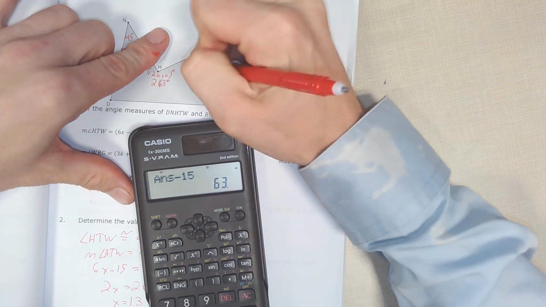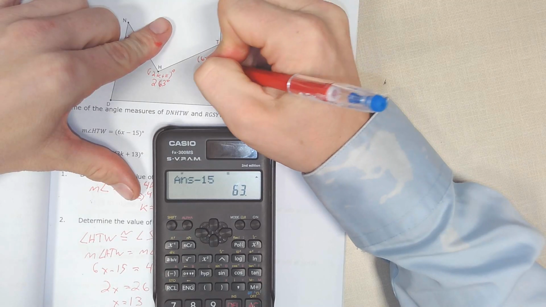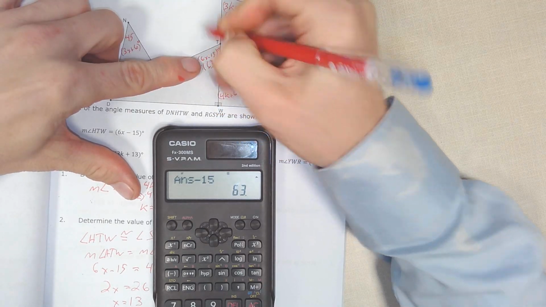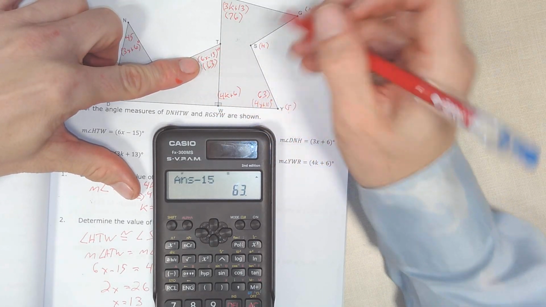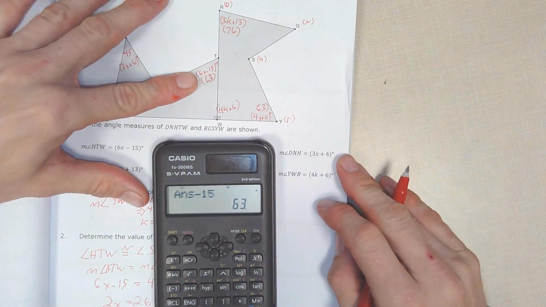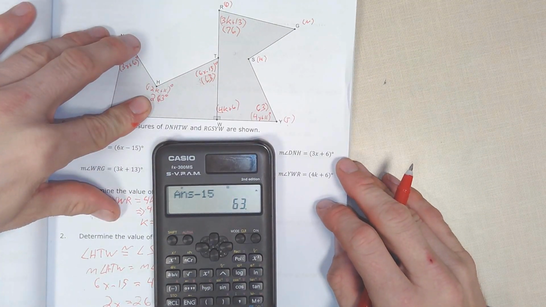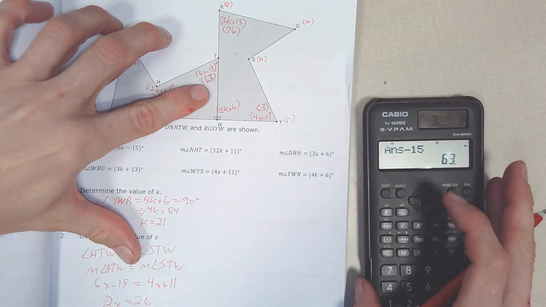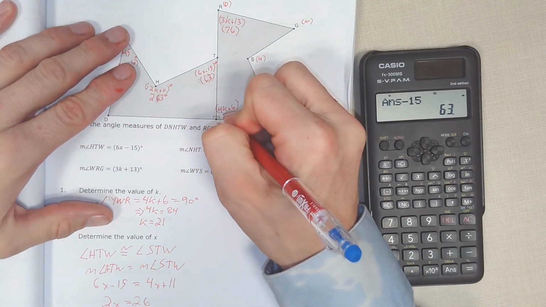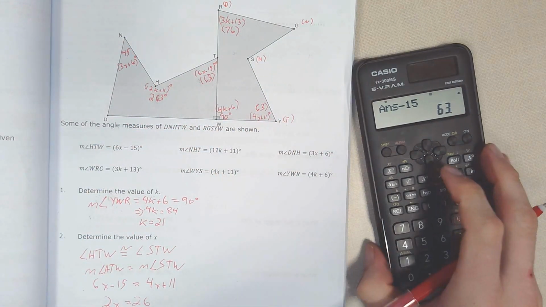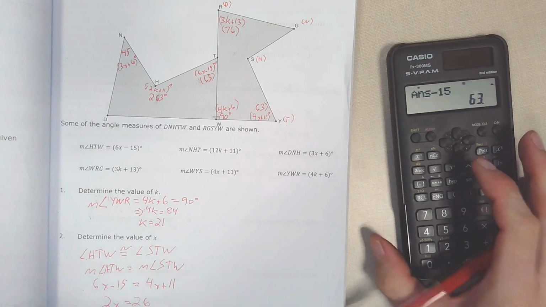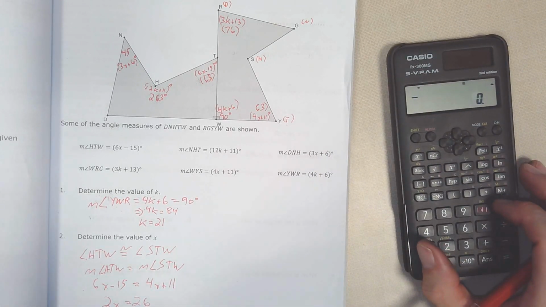I wrote 33. Since these are equal measures, they should have been equal, and they are. So that's good. Oh, I never wrote this down. That's 90 degrees, I know that because it tells me. All right, so that's all my unknown values that they told me.